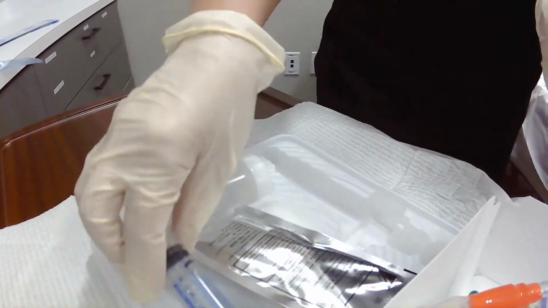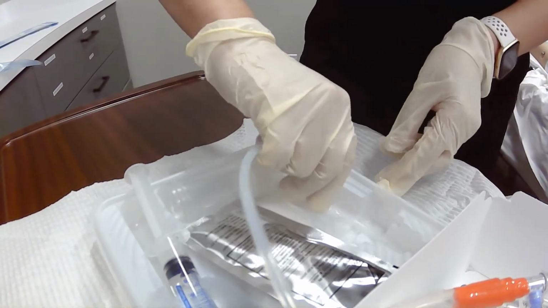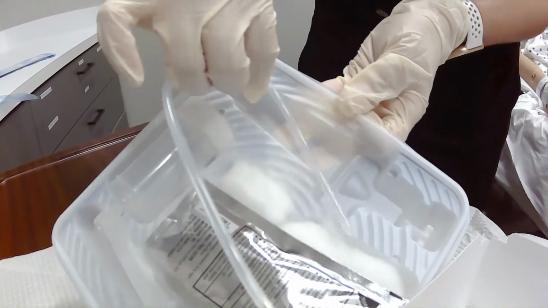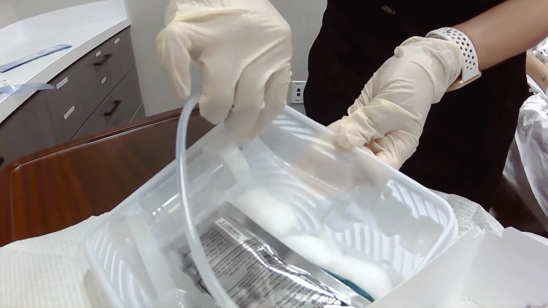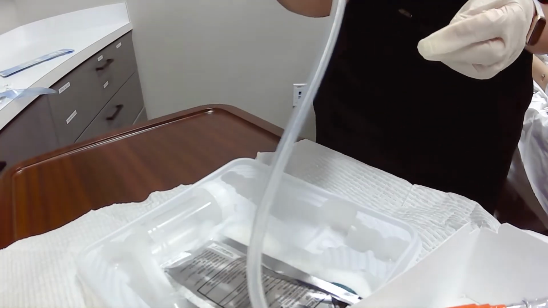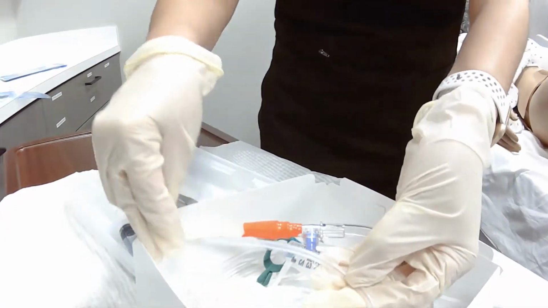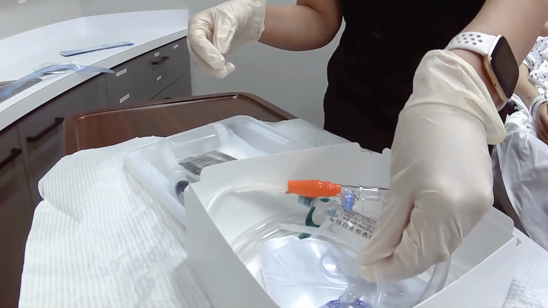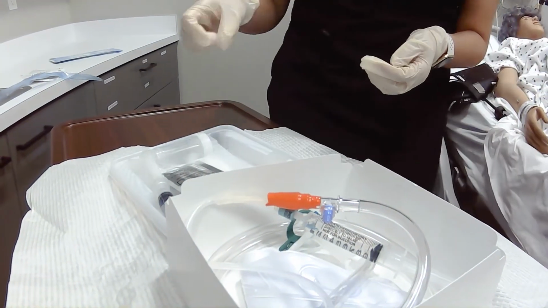And I am going to set that aside there. And I'm going to lubricate that catheter tip very generously because I want to make sure that it slides in gently into the urethra. And then I'm going to set this to the side and back into the box, okay?